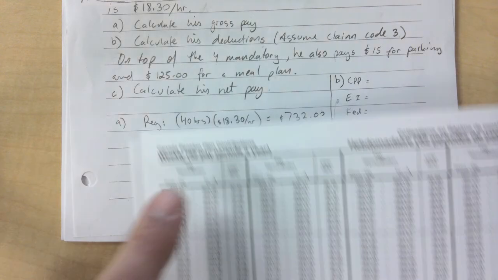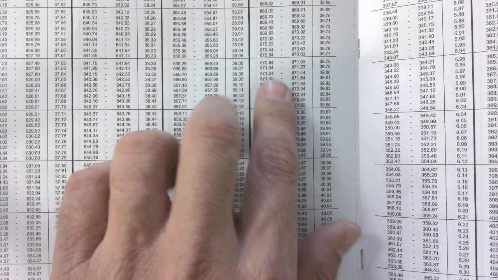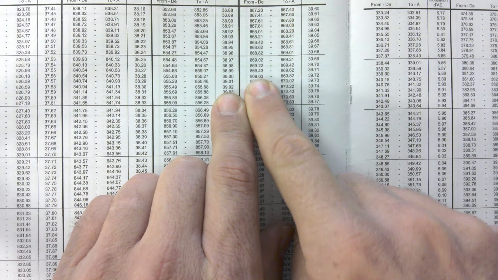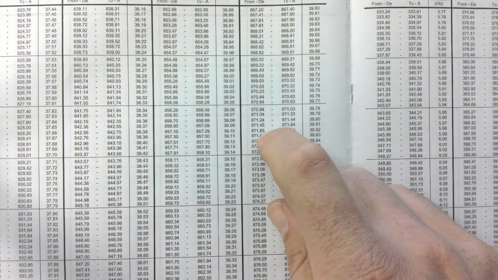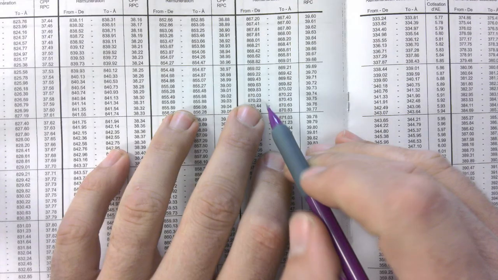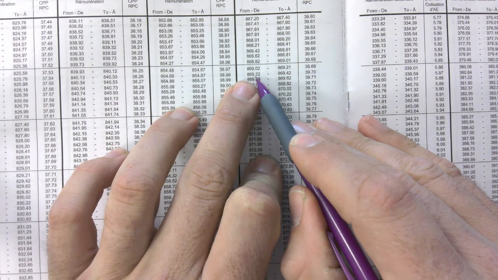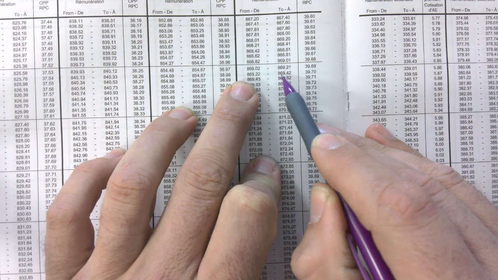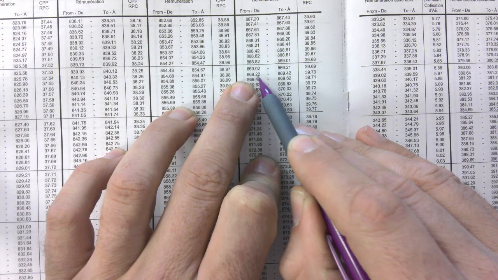So here, there are the 869s right here, right? I'm going to just focus a bit so that you can see it. You have to be very careful. 869.25 would fit between these two numbers. That's where 869.25 lands, between. So you go and grab this number right here.